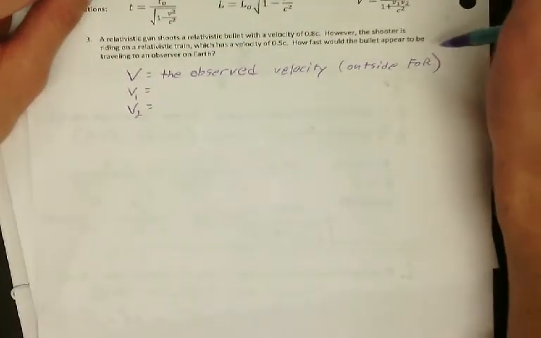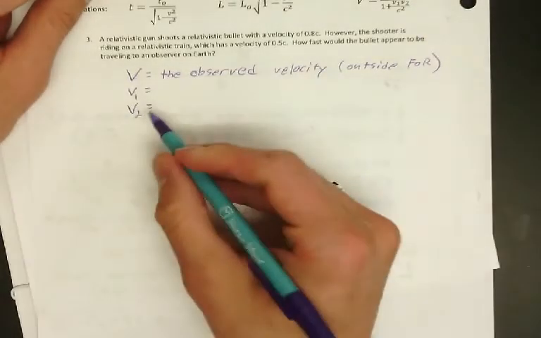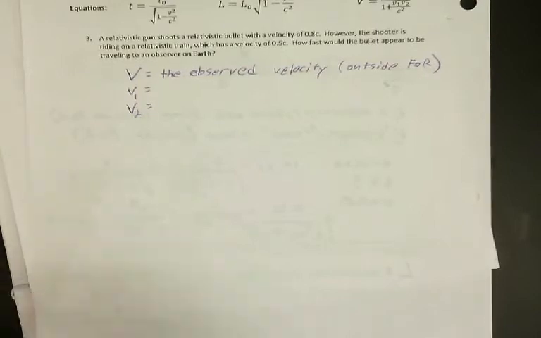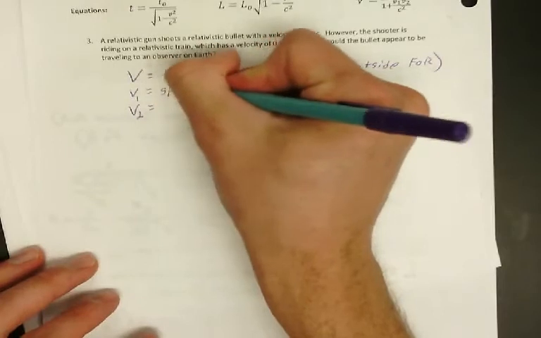So big V is the observed velocity from an outside frame of reference. V1 is the velocity of the object you're comparing the speed to, so it's the speed of the reference object.